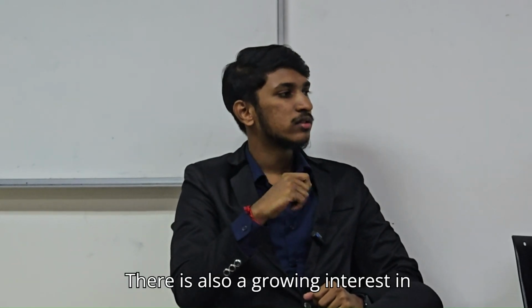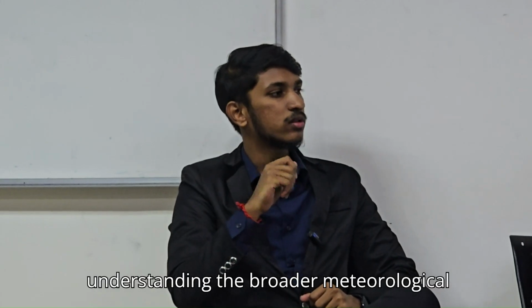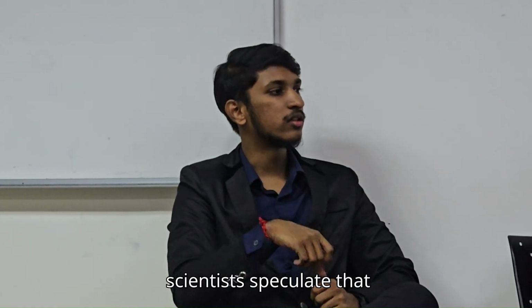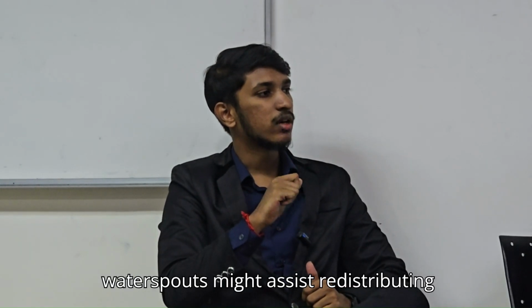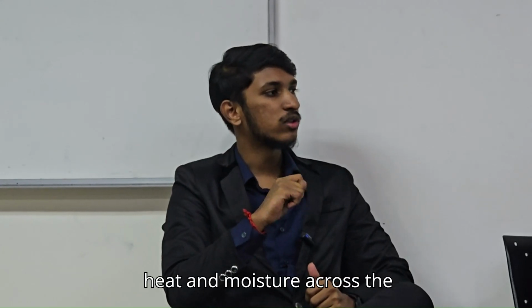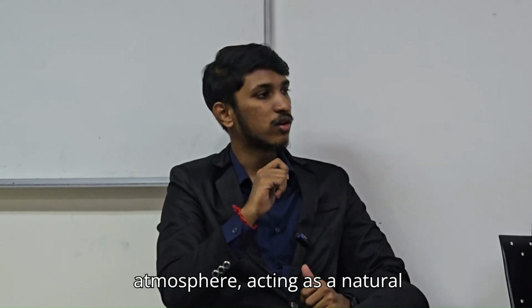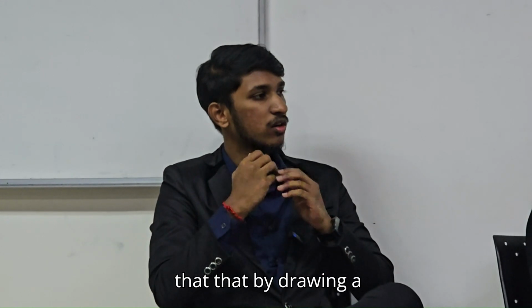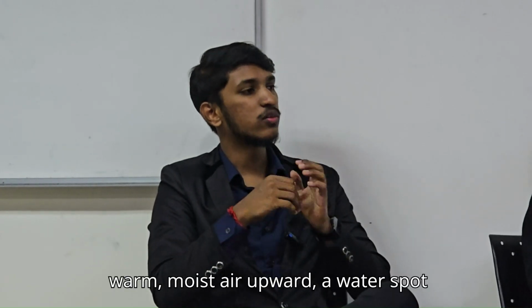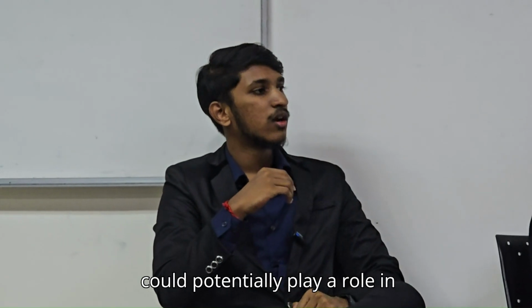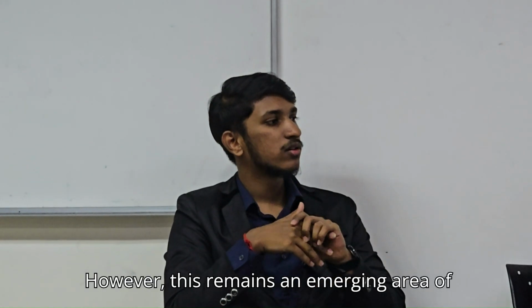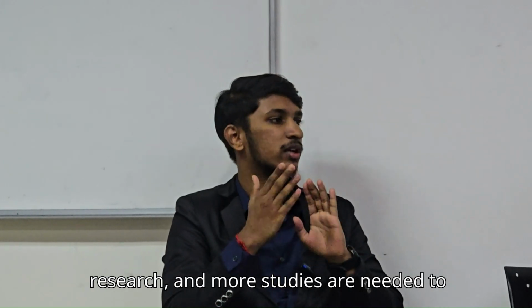There is also a growing interest in understanding the broader meteorological role of waterspouts. Some climate scientists speculate that waterspouts might assist in redistributing heat and moisture across the atmosphere, acting as a natural ventilation system. The theory suggests that by drawing warm, moist air upward, a waterspout could potentially play a role in balancing the regional energy imbalance. However, this remains an emerging area of research, and more studies are needed to confirm the extent of their influence.